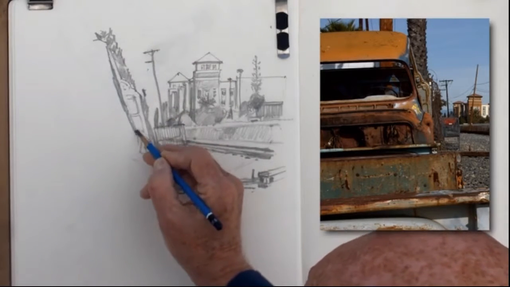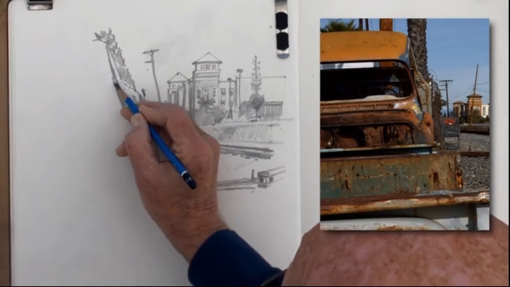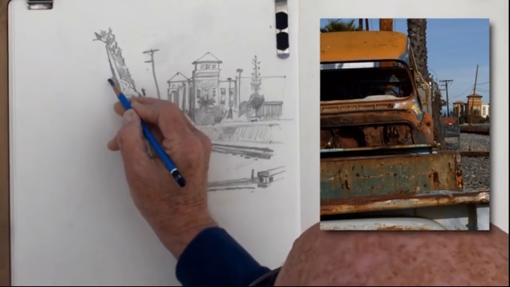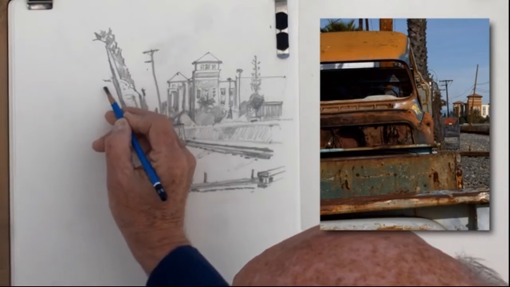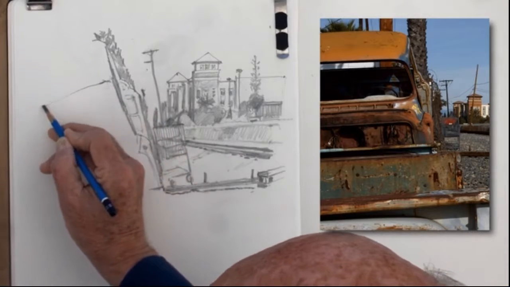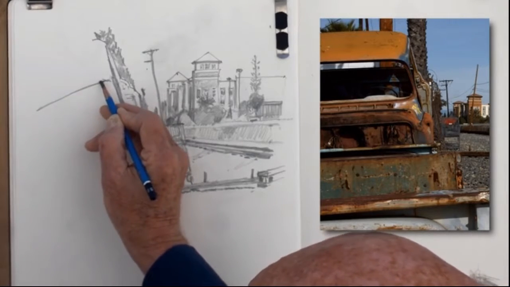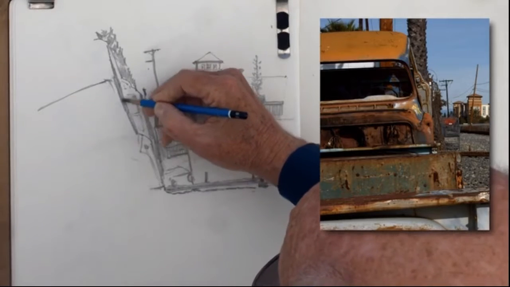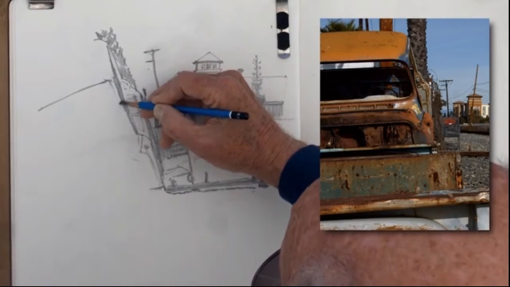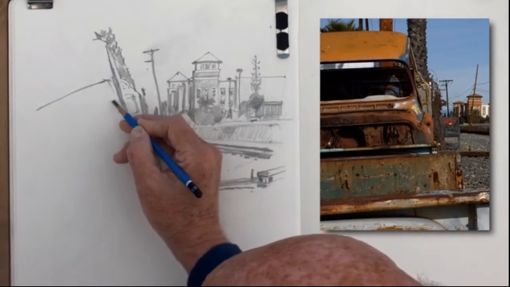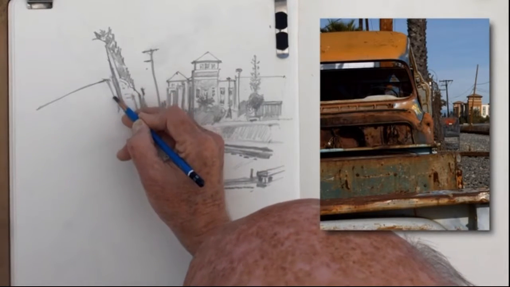Okay? But now when I come in and I start to add a bit of a line coming across, coming through, and we come down, and we're dealing now with the windshield. This is going to come through.